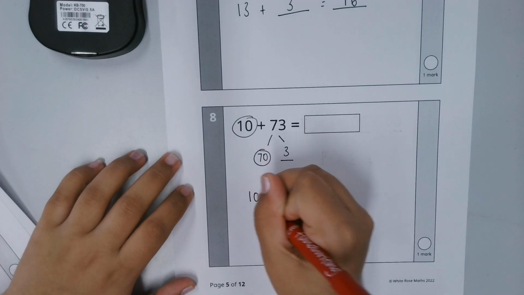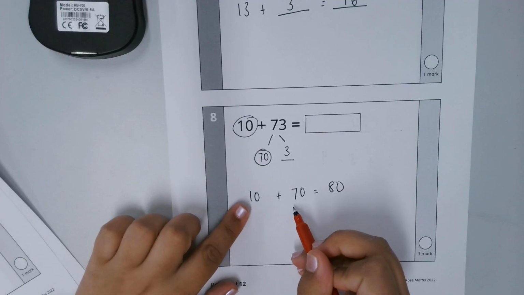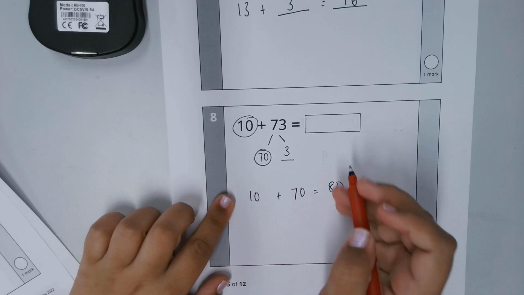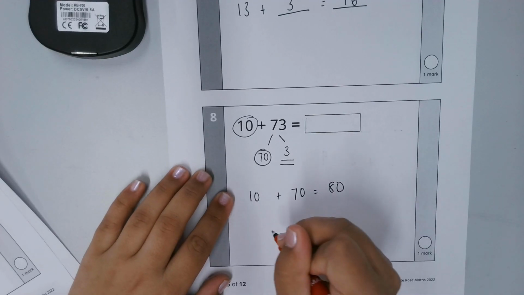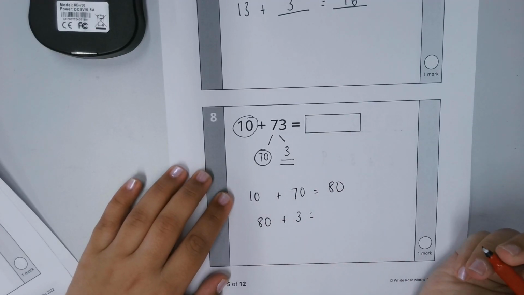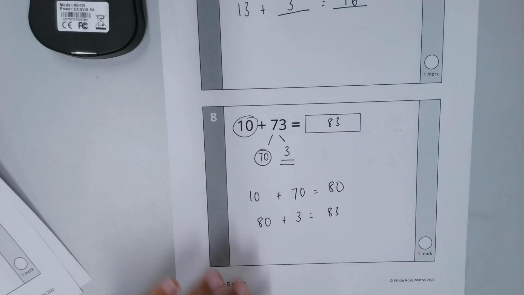I'm doing 10 add 70, which is 80, and then I need to add on my remaining 1s. We can't leave our 1s out, they get lonely. 80 add 3 makes 83. 10 add 73 makes 83.